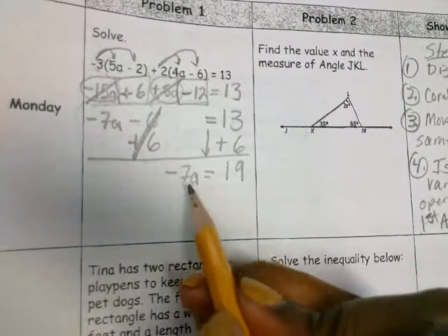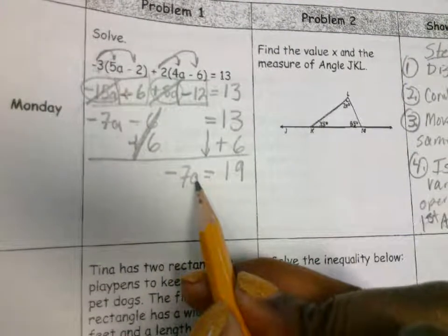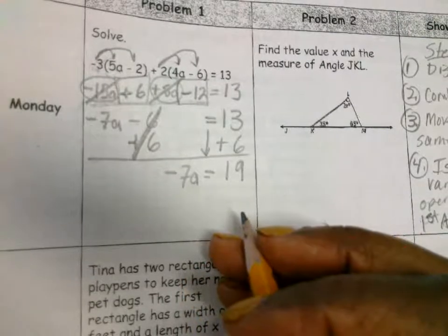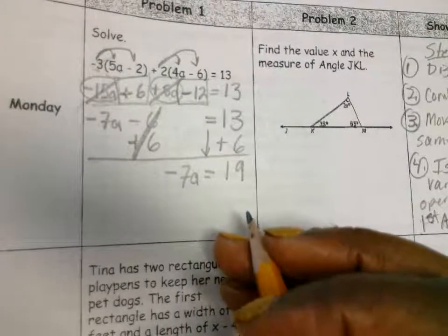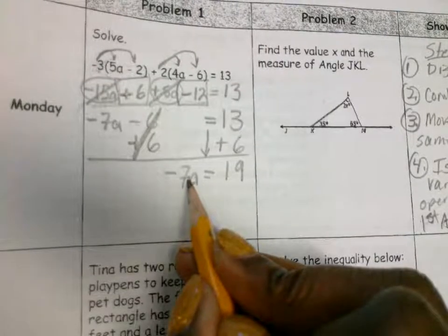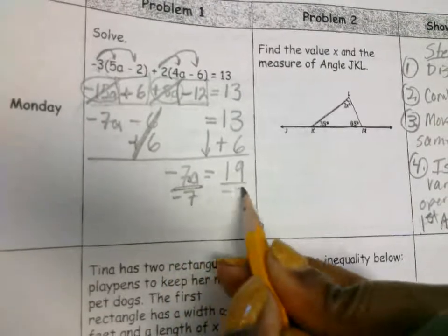Now what do we do to get rid of the negative 7 that's attached to a, by what operation? Add 7. It's attached by multiplication. What's the opposite of multiplication? Somebody said it. Division. So you're going to divide both sides by negative 7.